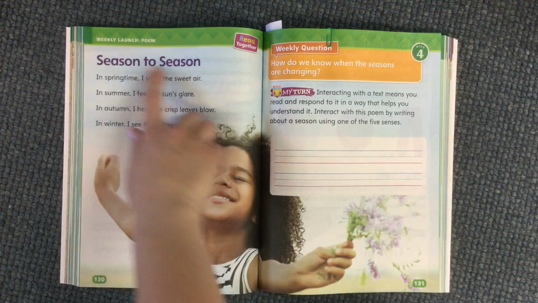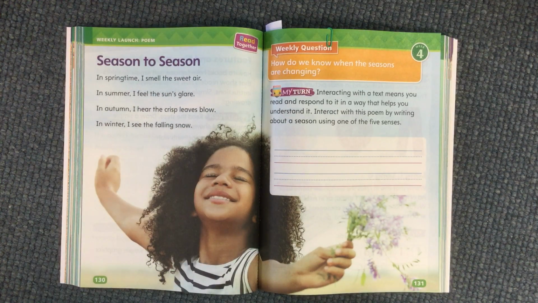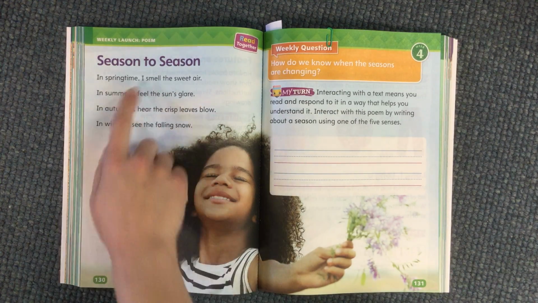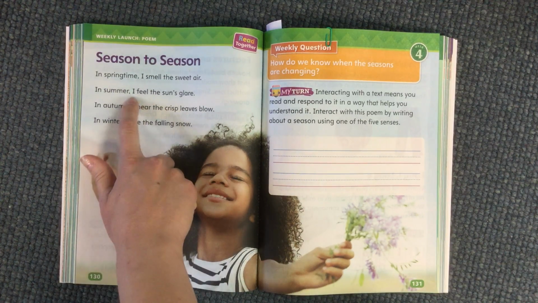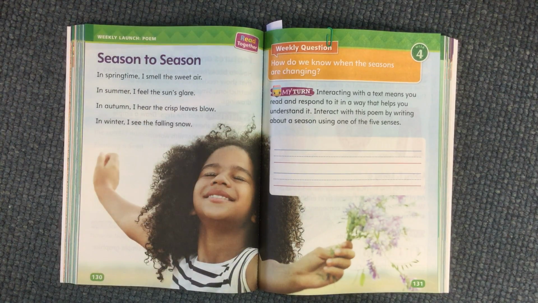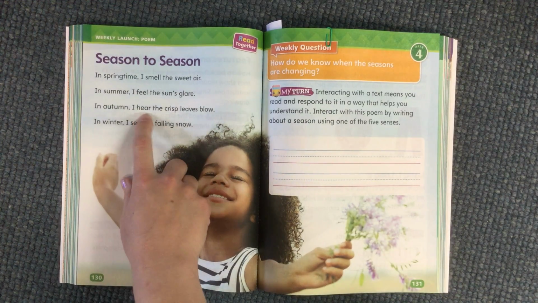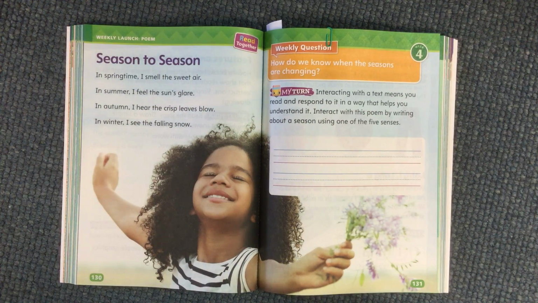So let's look at our poem again, Seasons to season. In springtime, I smell the sweet air. We have smell. In summer, I feel the sun's glare. Touch. In autumn, I hear the crisp leaves blow. We have hearing. In winter, I see the falling snow.